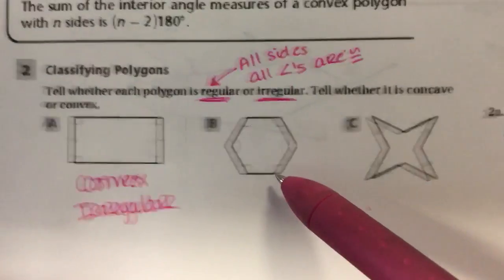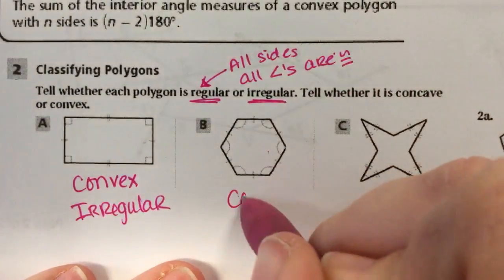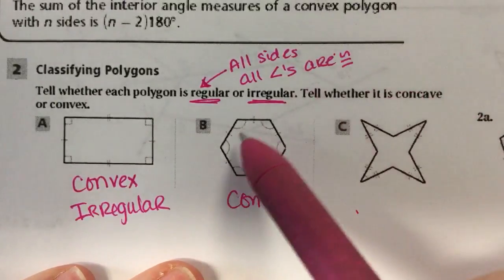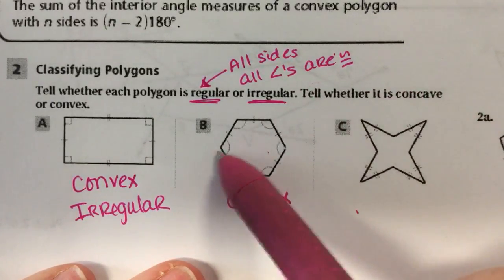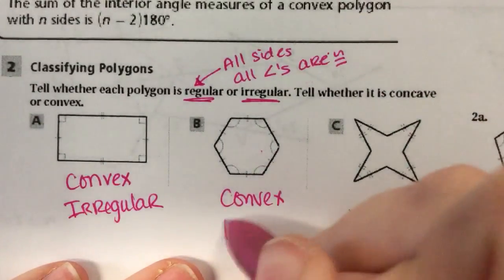Okay, let's look at this one. This one would be convex. Nothing is pushed in. Every vertex has congruent angles, and all sides have the same tick marks, so this one would be regular.